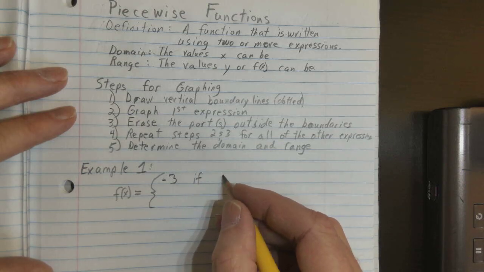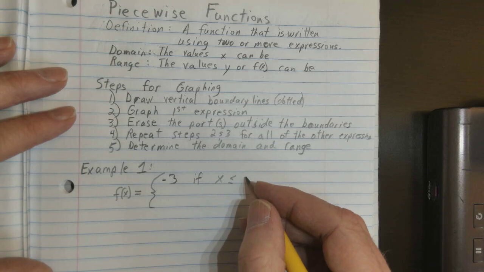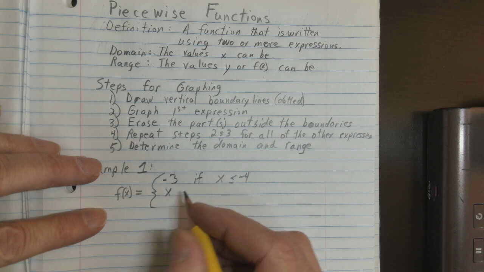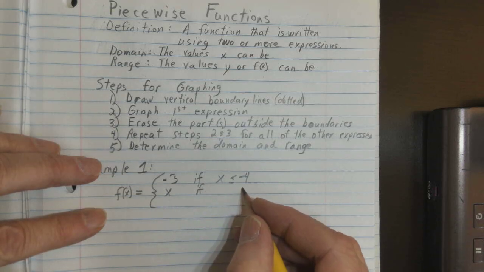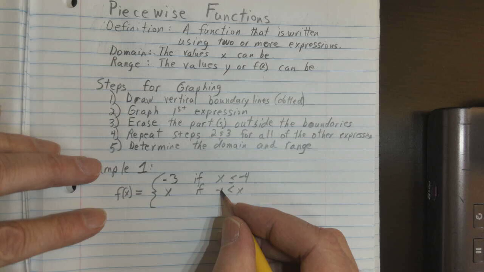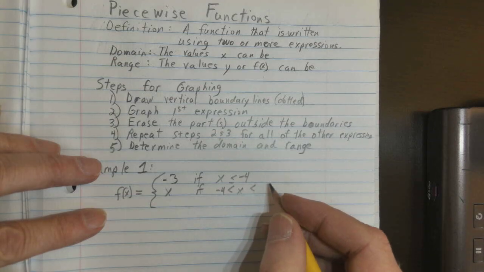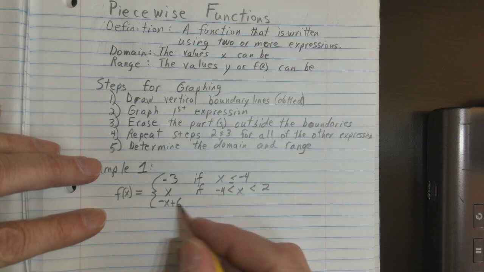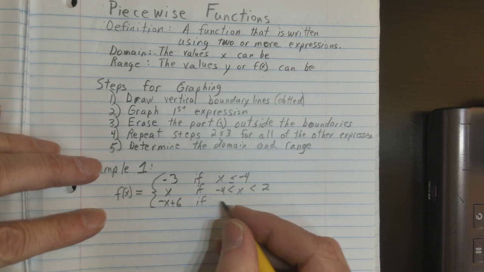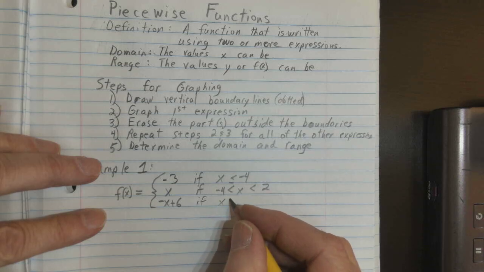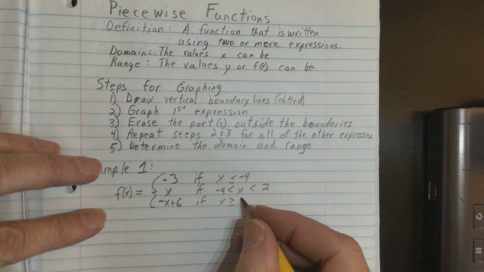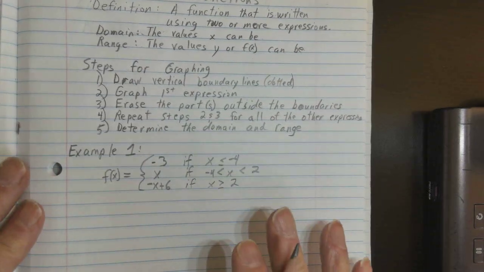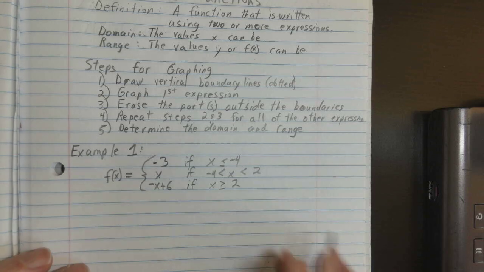And those times are when x is less than or equal to -4. f of x will equal x sometimes, if x is greater than -4 and less than 2. f of x might equal -x plus 6 if x is greater than or equal to 2. All right, so let's go at this.